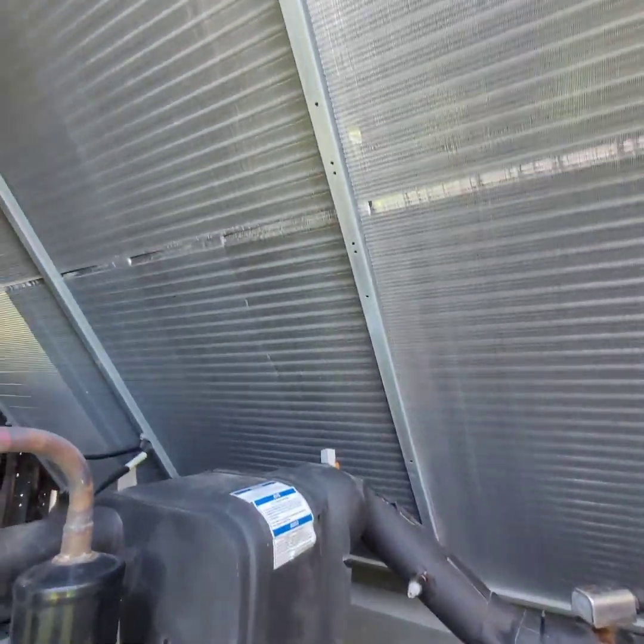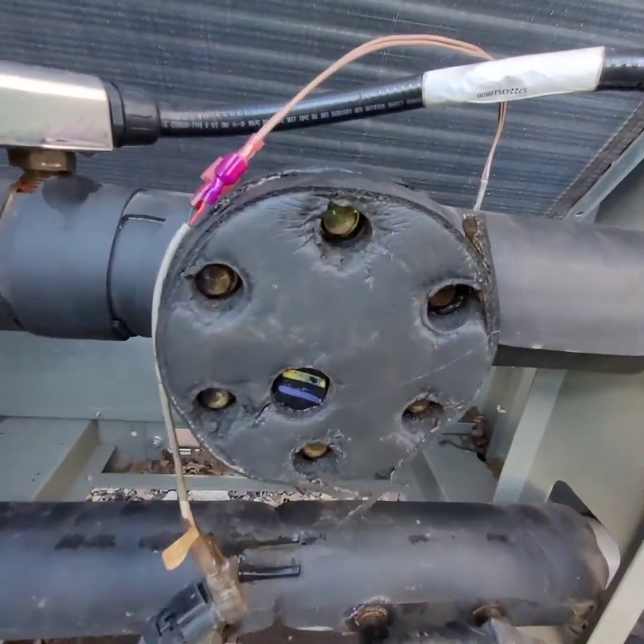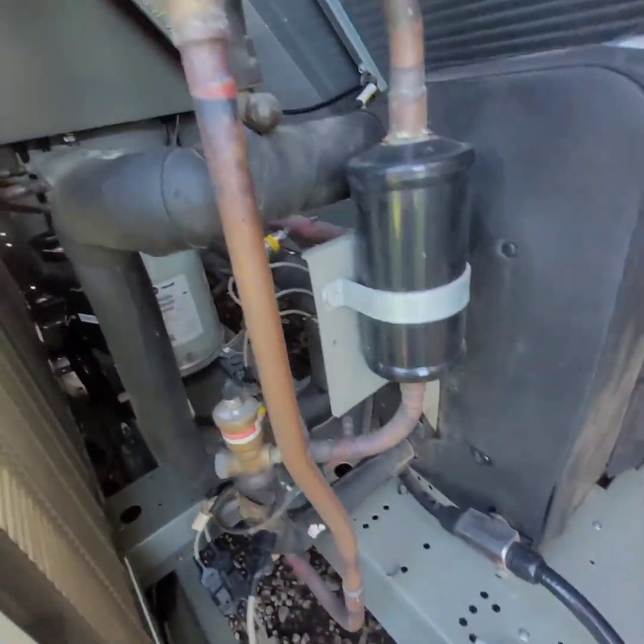This one has been cleaned. Everything is ready to go on it. The strainer inside this basket, it's been cleaned. So we're ready to go.